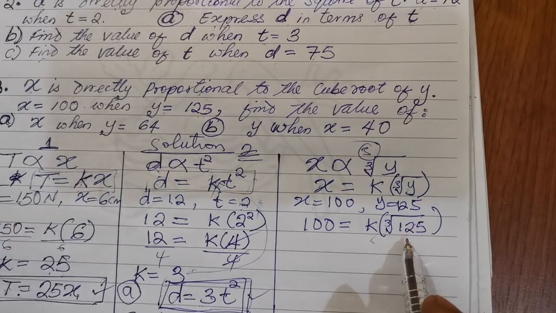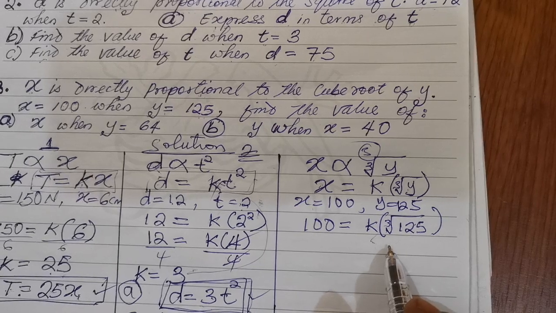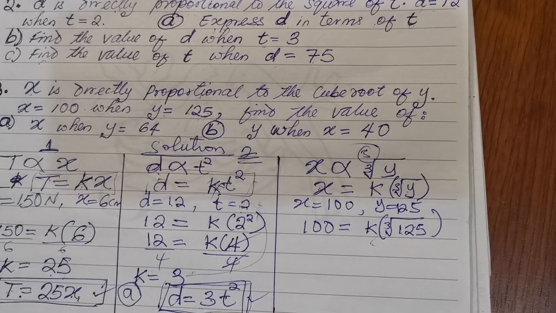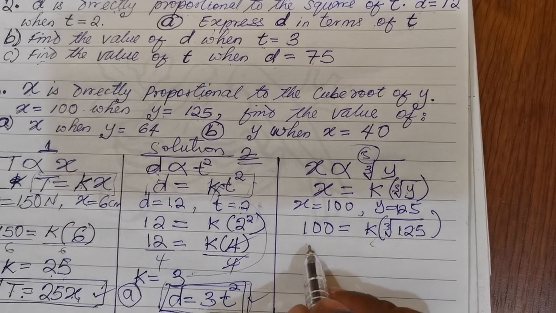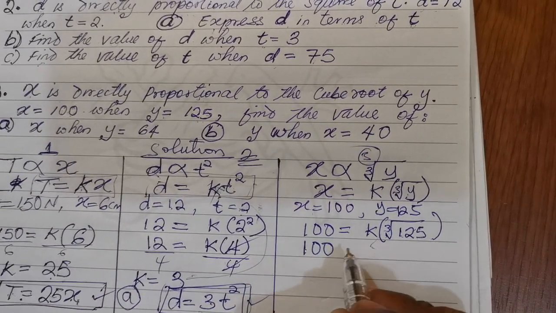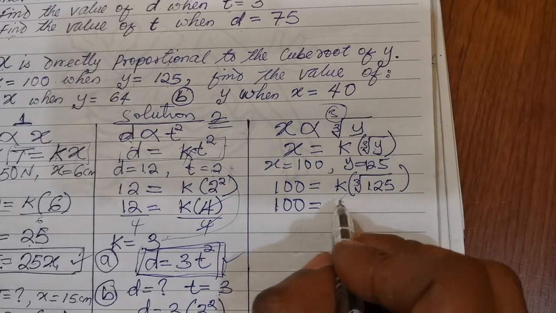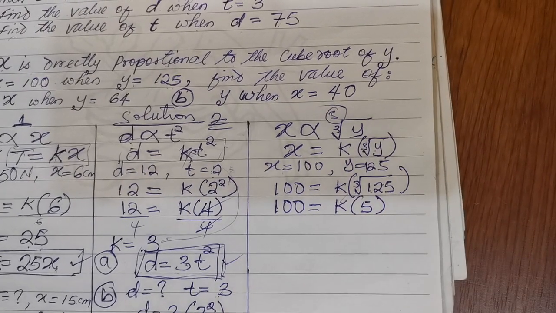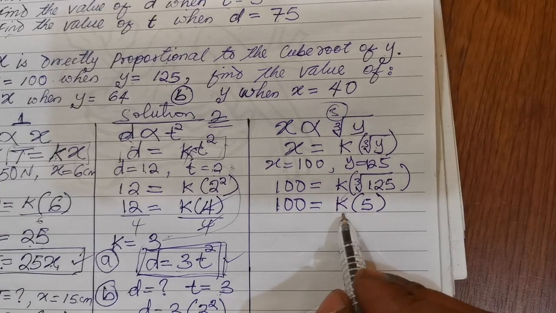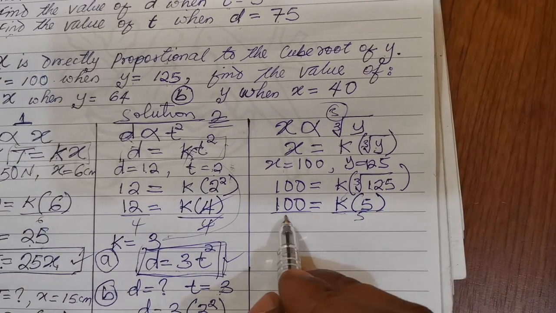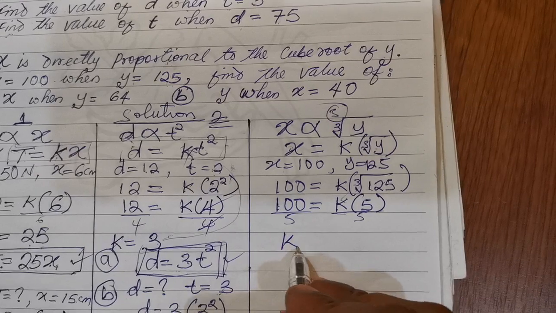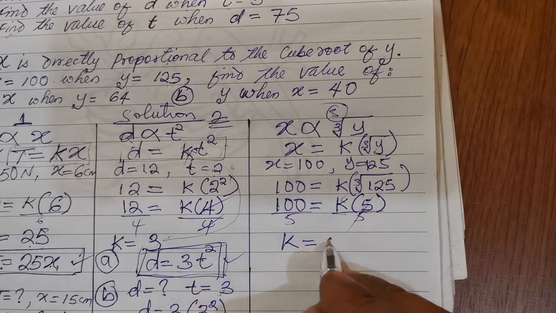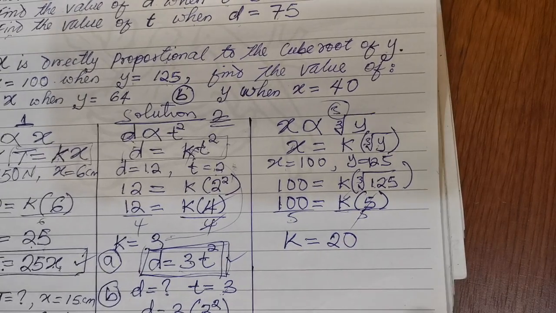And the cube root of 125 is 5, because 5 times 5 times 5 in 3 places gives us 125. So we have 100 is equal to k times 5. If I divide both sides by 5 to find my k, this cancels this, and k will be 20.